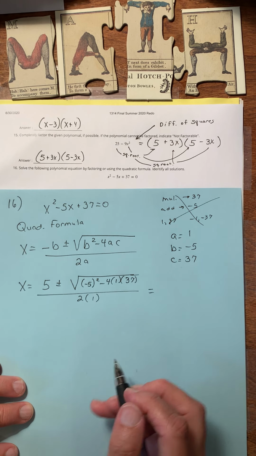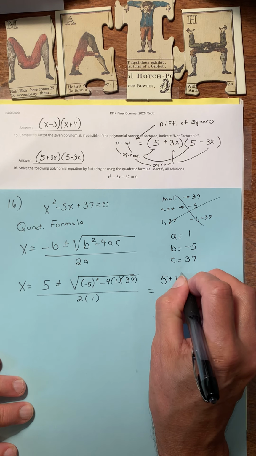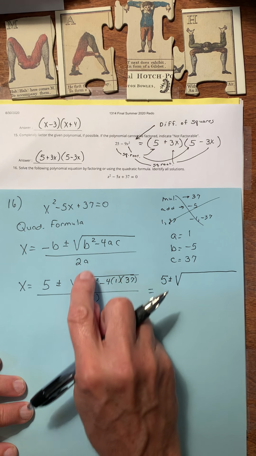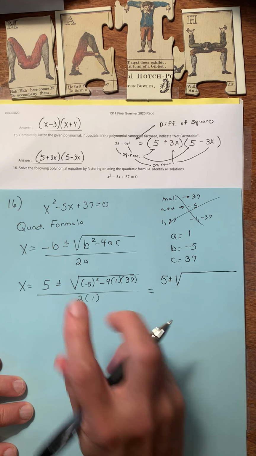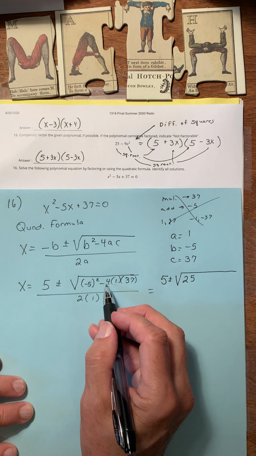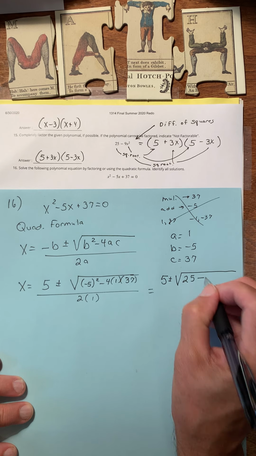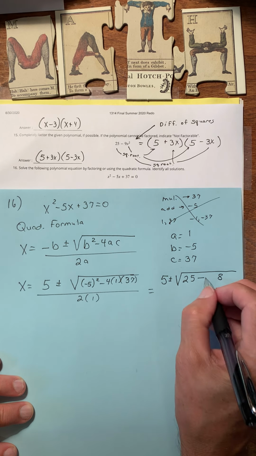If you did some of that in your head, you're good to go. Don't worry about it. 5 plus or minus. Keep in mind, b squared will always be positive. Why? Because it's squared. Whatever's squared is going to be positive. -5 squared, 25. I only got one negative in here, so whatever I get when I multiply 4 times 37, it's going to be negative. So 4 times 7, 28, carry 2, 12 and 2 is 148.